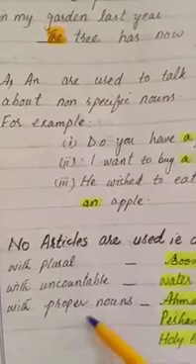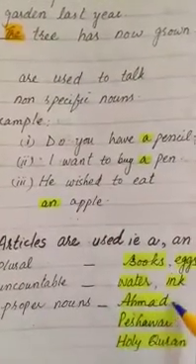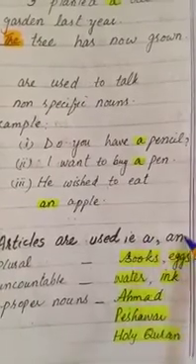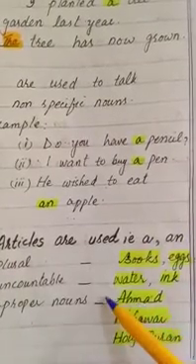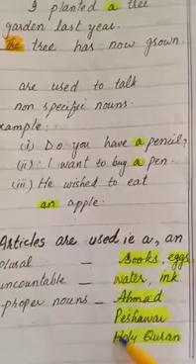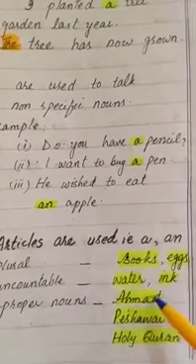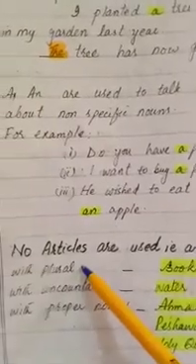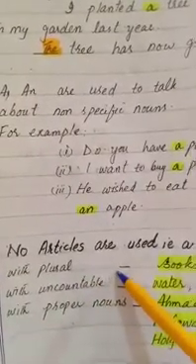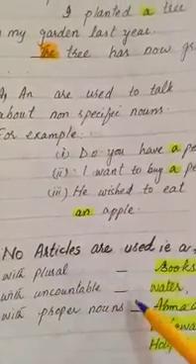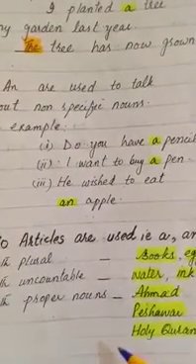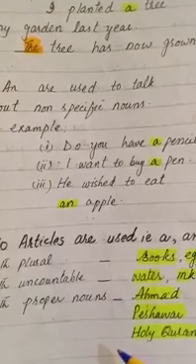Then third is with proper nouns. For example, Ahmed, Peshawar, Holy Quran. We cannot put these two articles before these. We cannot say a Ahmed, a Peshawar, a Holy Quran. So a and an, these two indefinite articles, are not used with plural nouns, with uncountable nouns, with proper nouns. Okay, dear students, I hope that you have understood the use of article a and an.